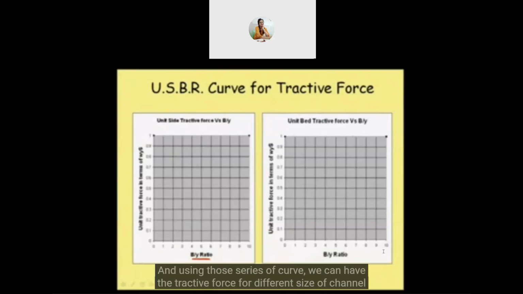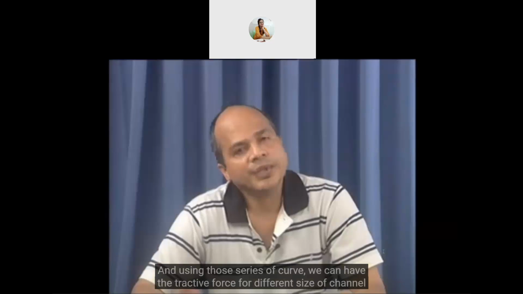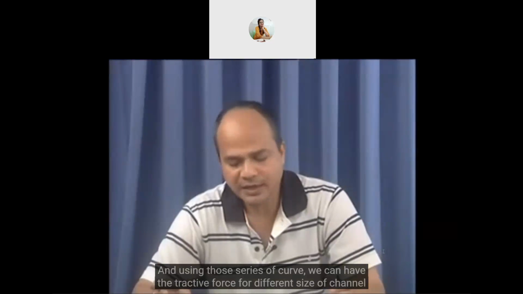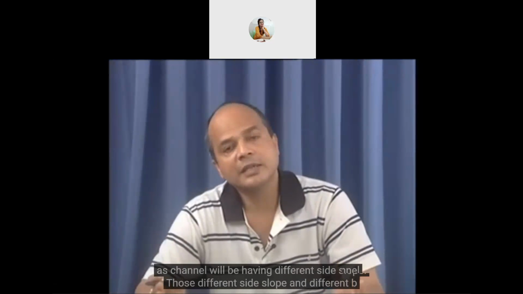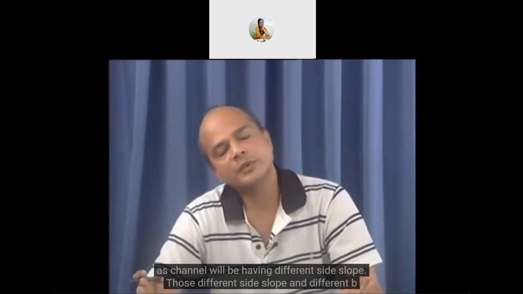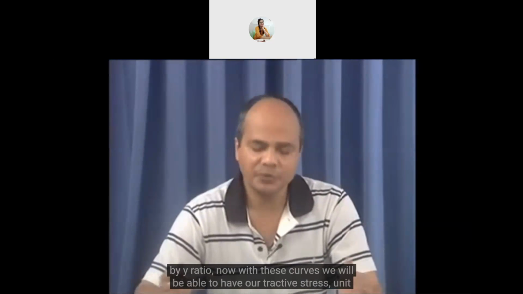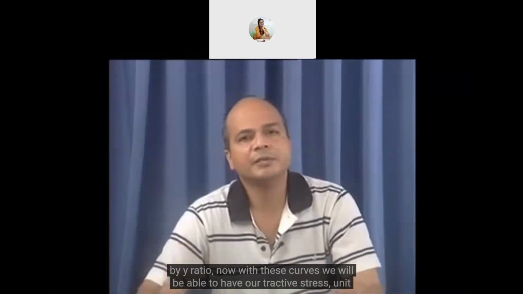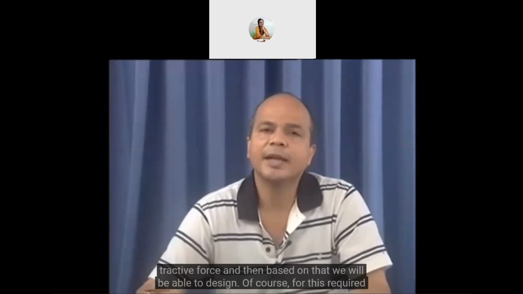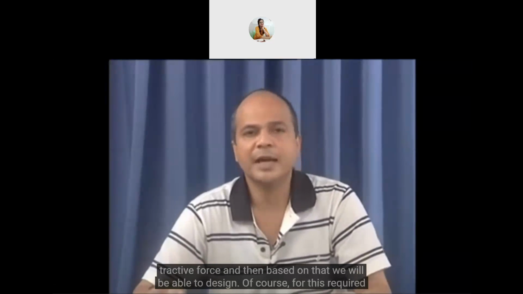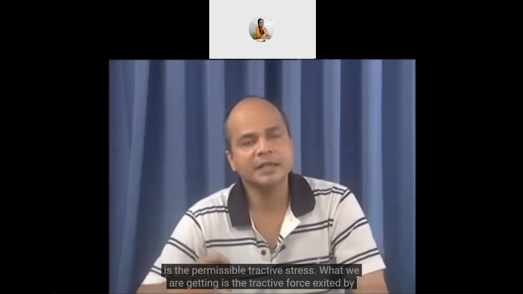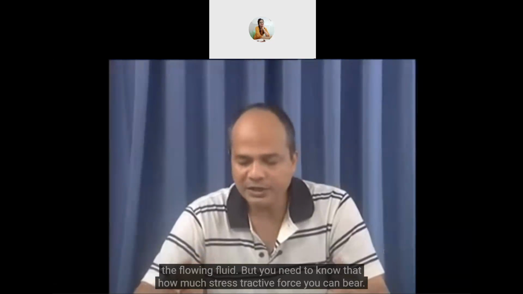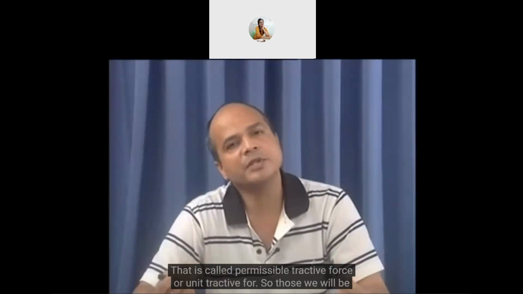Using those series of curves, we can get the tractive force for different sizes of channel and for different side slopes. The channel may have different B by Y ratios, as well as different side slopes. For those different side slopes and B by Y ratios, with these curves we will be able to get our unit tractive force, and then based on that value, we'll be able to design. Of course, what is also required is the permissible tractive stress. What we are getting is the tractive force exerted by the flowing fluid, but we need to know how much tractive force the channel can bear. That is called the permissible unit tractive force.